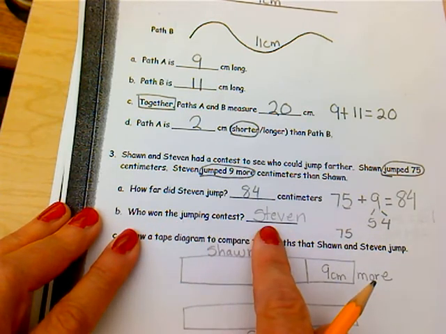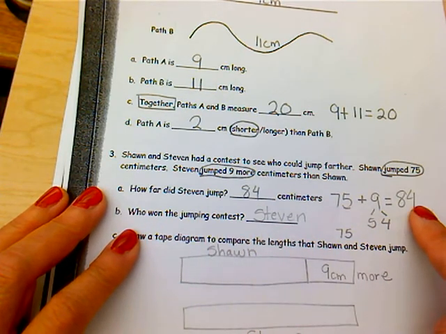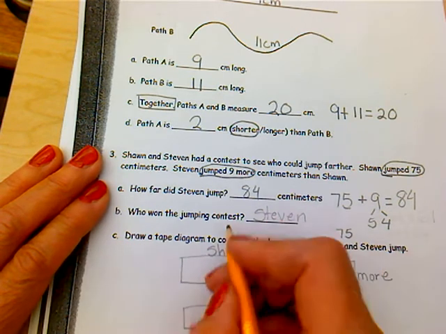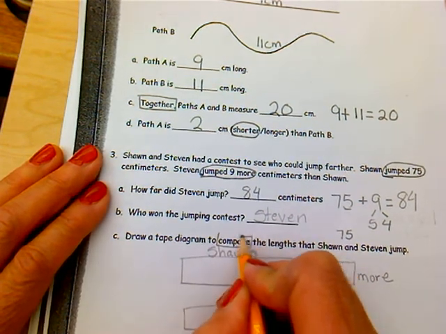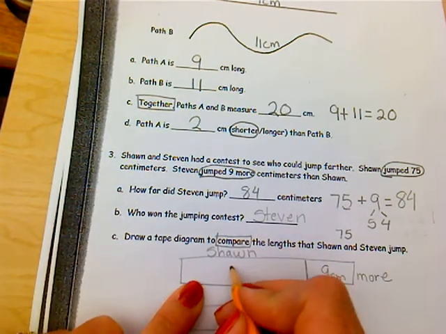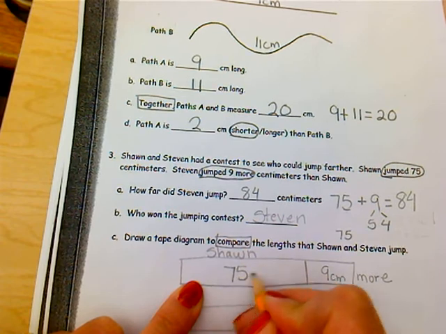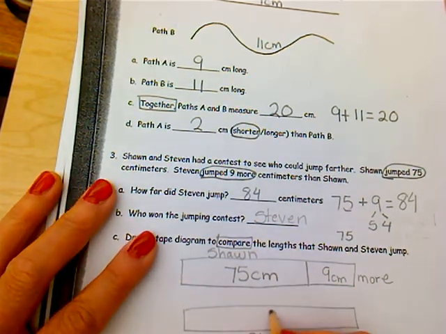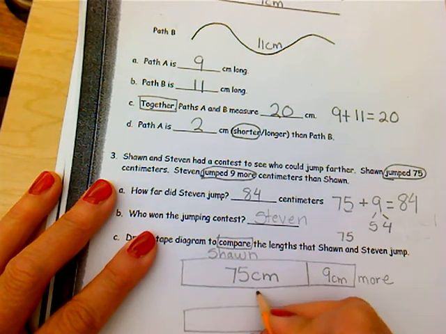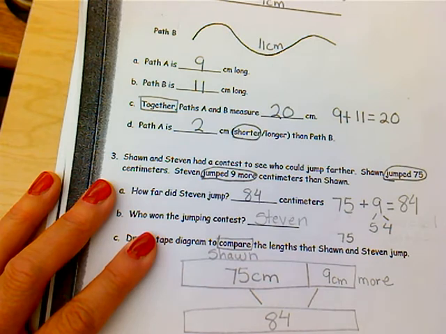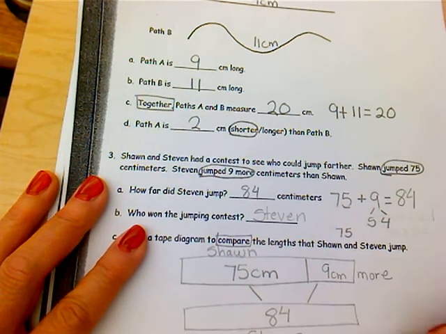Who won the jumping contest? Well, Stephen went 84. Now, you should have done a tape diagram to compare the 2 lengths. So, I know that Sean had how many centimeters? He had 75 centimeters. And Stephen, he had 84 centimeters. So if I have 75 and 9 would give me 84, which makes my diagram absolutely perfect.